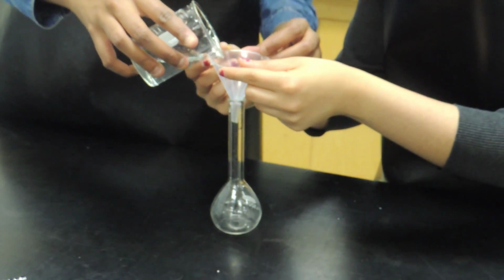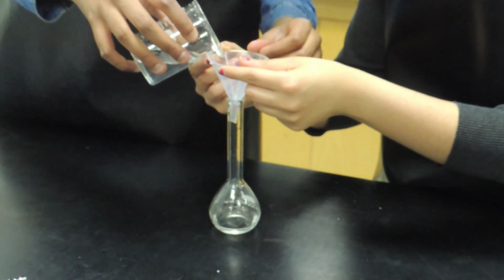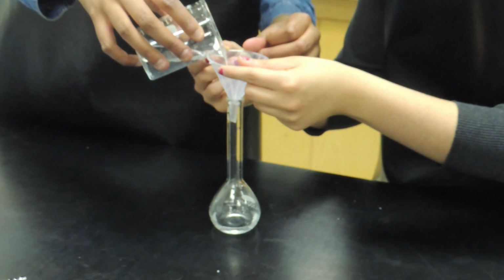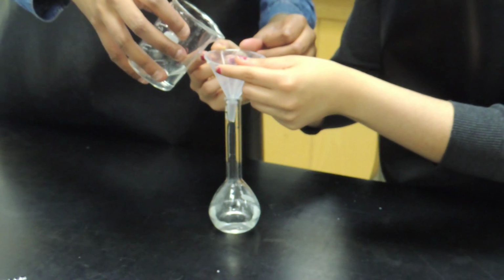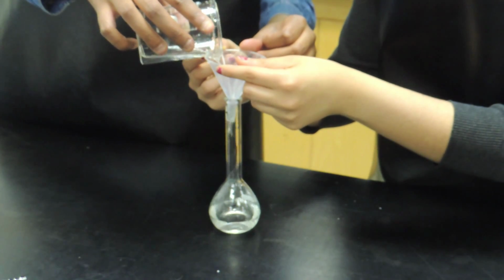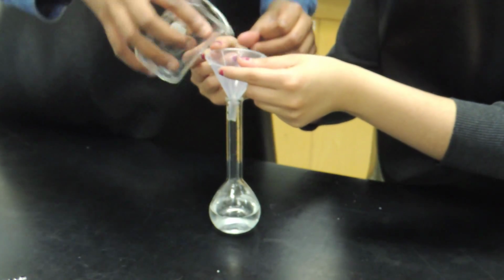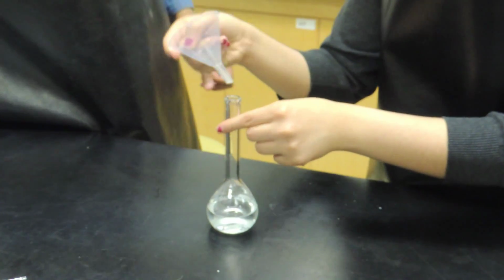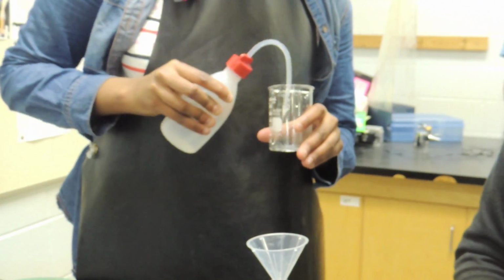Next, using the funnel, transfer the solution into the volumetric flask. Rinse out the beaker into the volumetric flask to ensure there is no solution left inside the beaker.